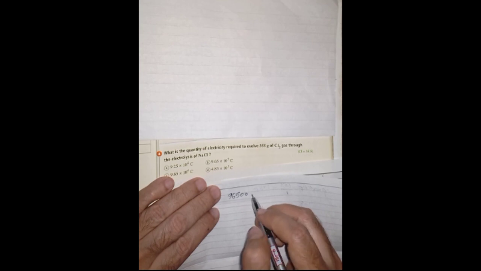It is negatively charged with only one negative charge. So the atomic mass equals the equivalent mass. This means that 96,500 coulomb, which equals 1 Faraday, is related to the equivalent mass of chlorine, which is 35.5 grams.